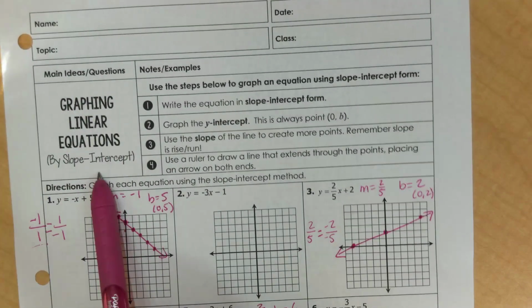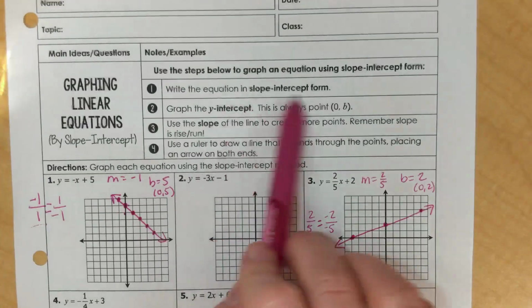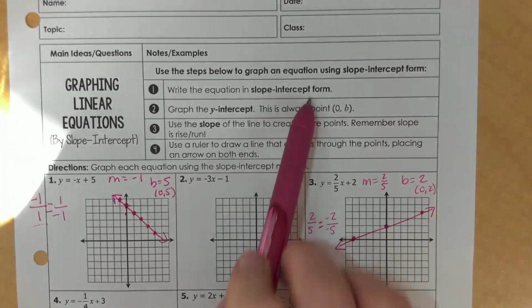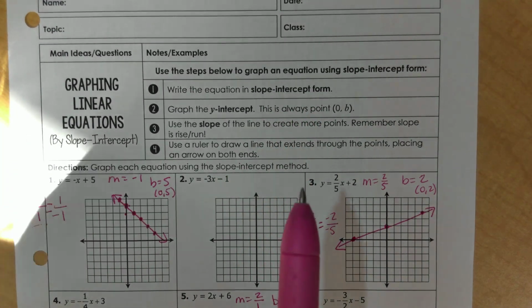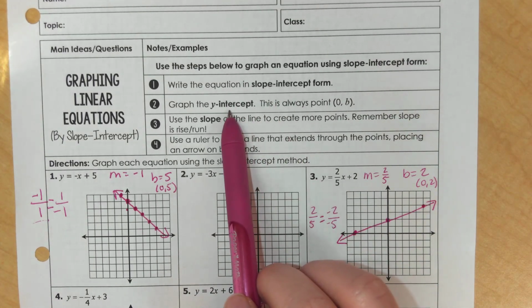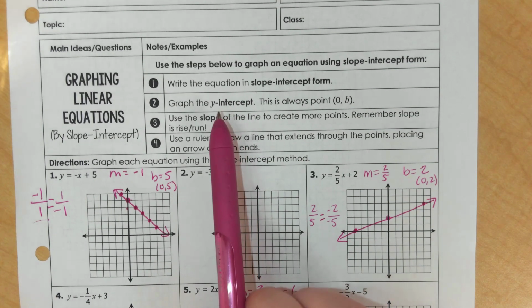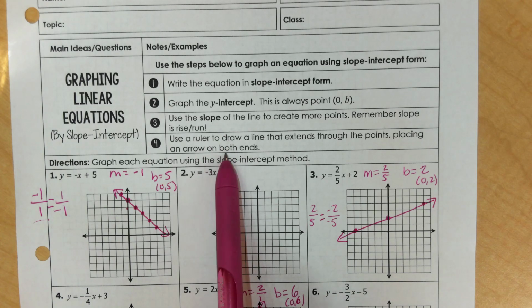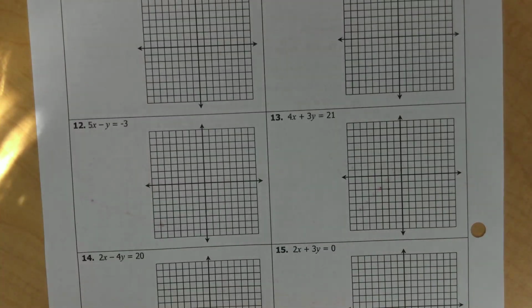So if you look at the instructions here, steps for graphing a linear equation, it tells us to put it in slope-intercept form. It makes it easier, and that's what we just learned how to do in the last set of notes, was to convert standard form into slope-intercept form. And then we can graph that y-intercept, and then graph that slope, and draw our points and our lines. So that is what we are going to do.